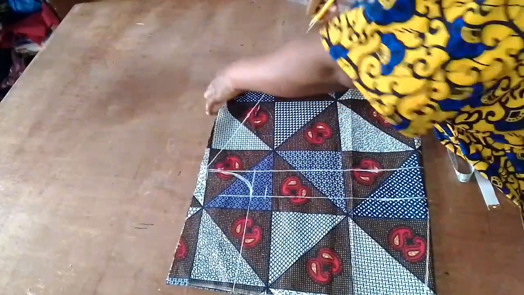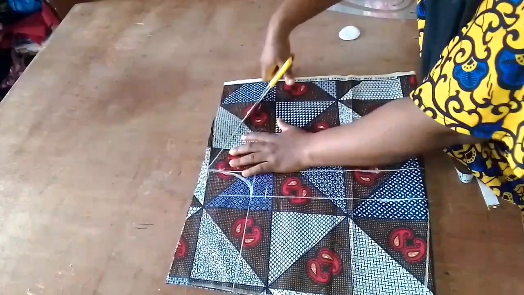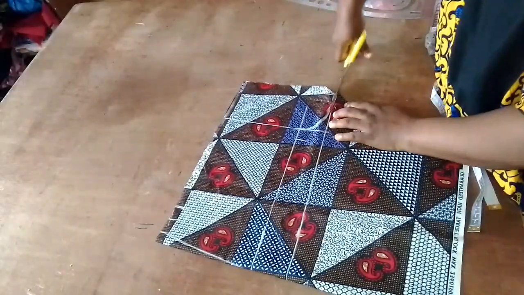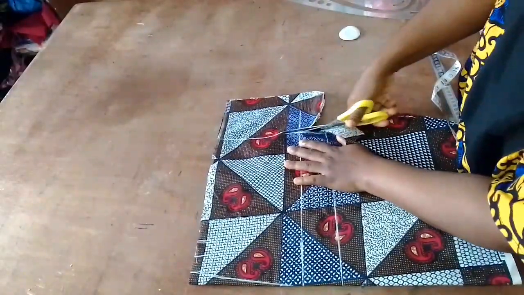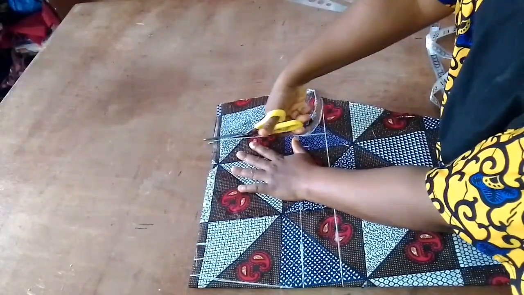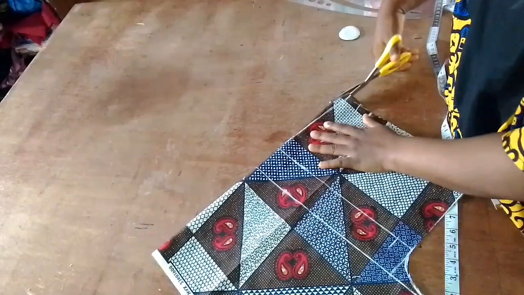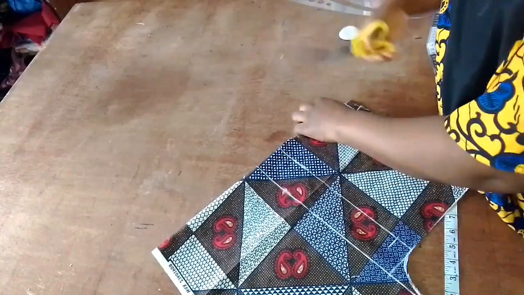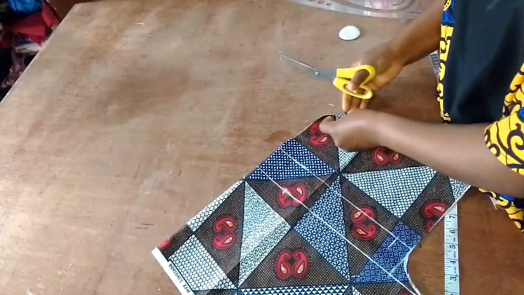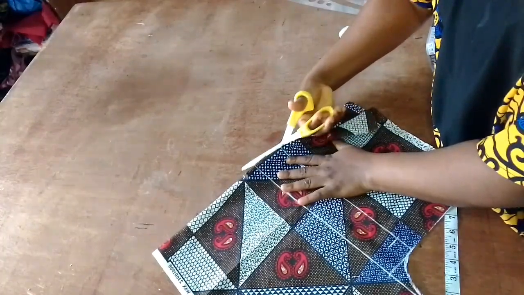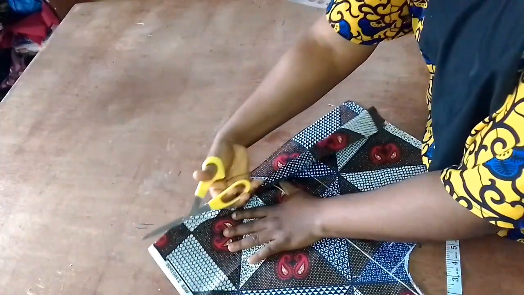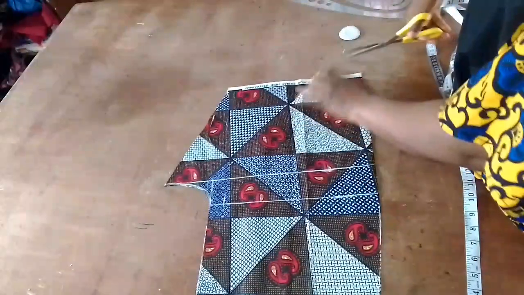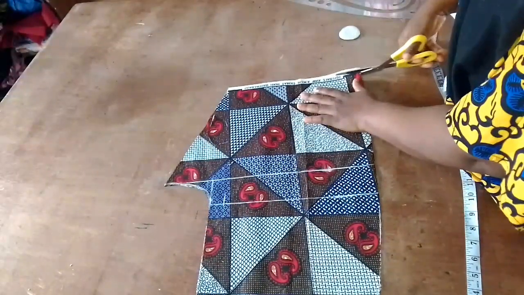So I'll be cutting this out. So I'll be cutting off that excess, because I wouldn't need it.